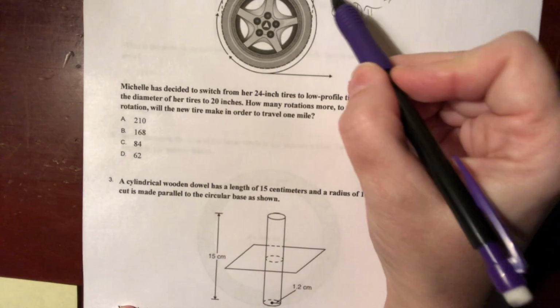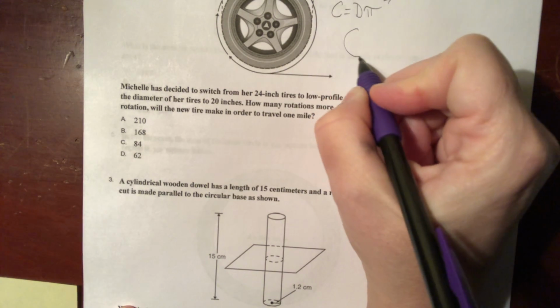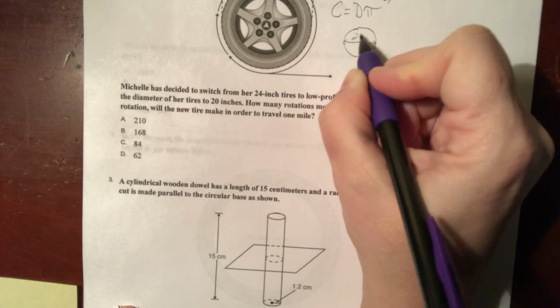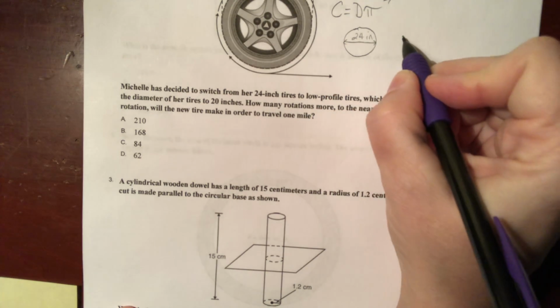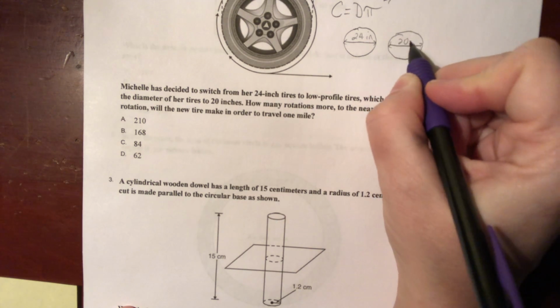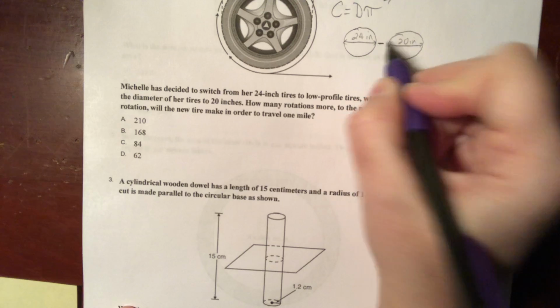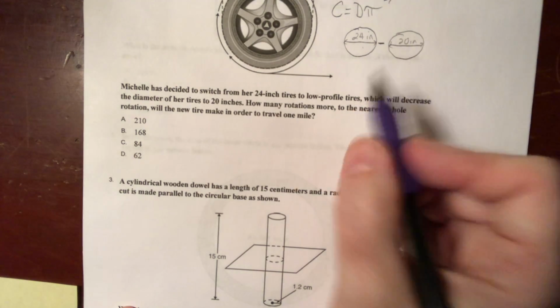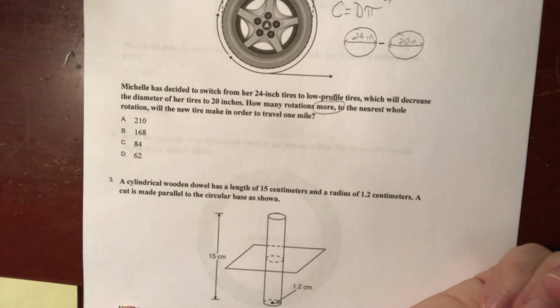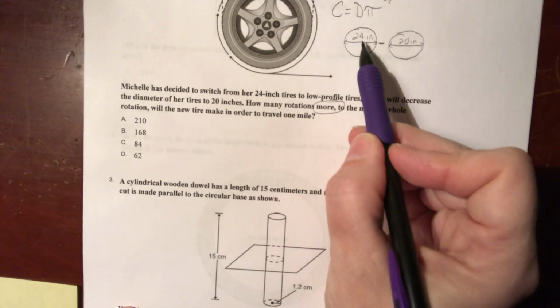So this is a really sneaky way of making us do like 3 different problems. The first thing we're going to have to do is find out the circumference of a circle with a 24-inch diameter, the circumference of a circle with a 20-inch diameter, and we're going to have to subtract this one from this one because we're looking for more. All right, so let's get started.